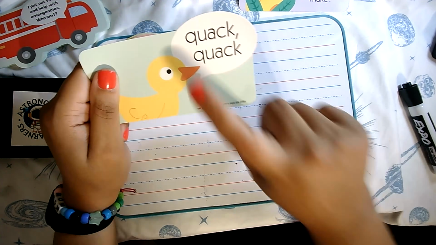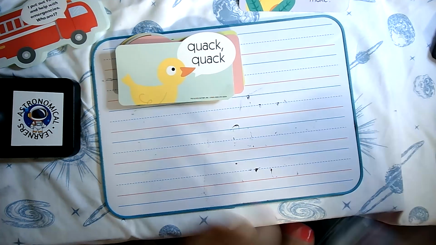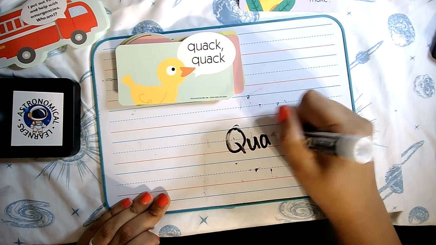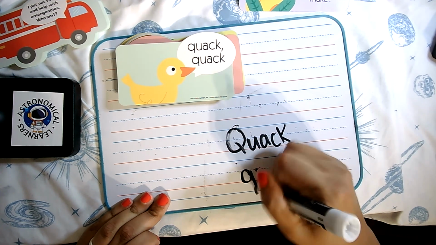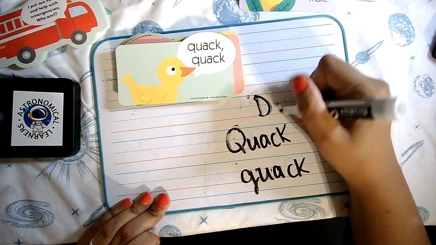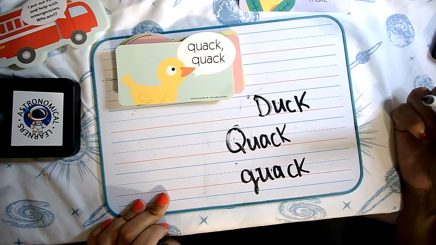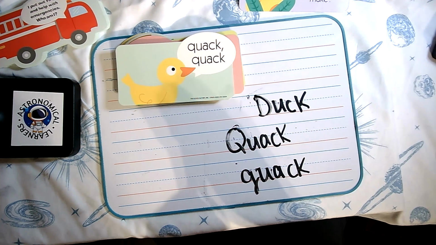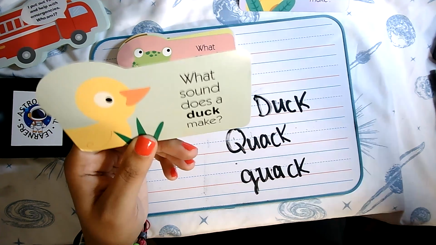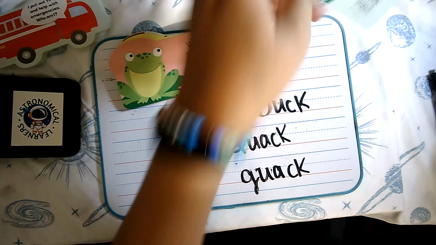This might be one of the first times a student sees the QU together and the CK. So look, we can model quack, quack. And then we can even put duck in here. And I can even explain, hey, why am I capitalizing the duck? Oh, that's right, because it's who we're talking about. But it's lowercase here. Isn't that interesting? Quack, quack.